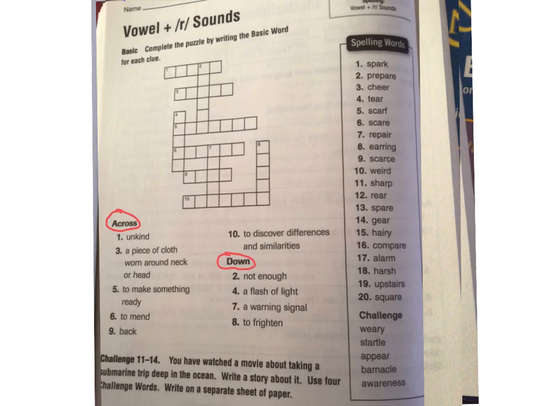Let's look at our list. Another cool thing about crosswords is that you need to make sure, because I'm on one across right now, that I'm looking for a word that has 5 letters, aren't I? It's kind of like a clue. If you're unkind, you might be what? I see a word. Has anyone else spotted it yet? Let's read through them. Spark, prepare, cheer, tear, scarf, scare, repair, earring, scarce.